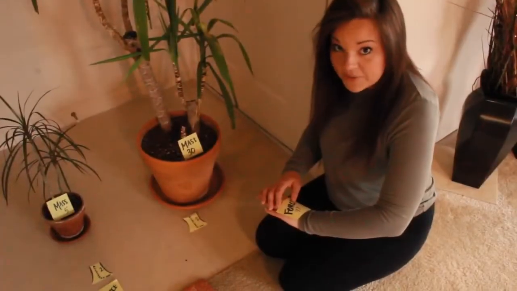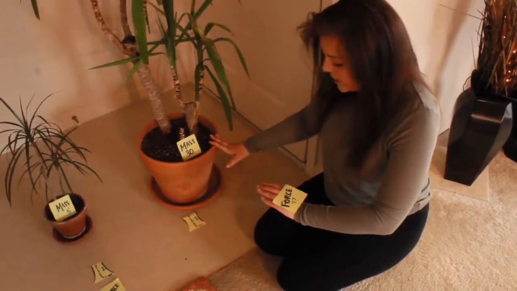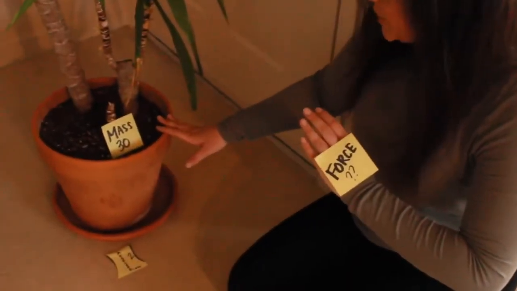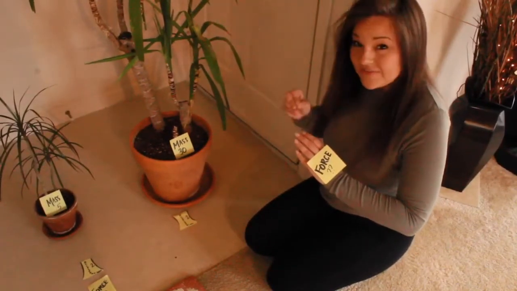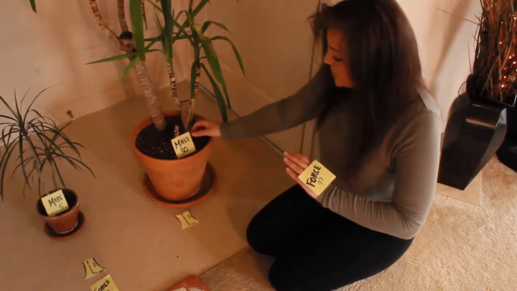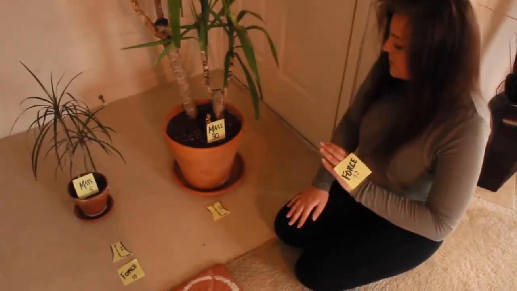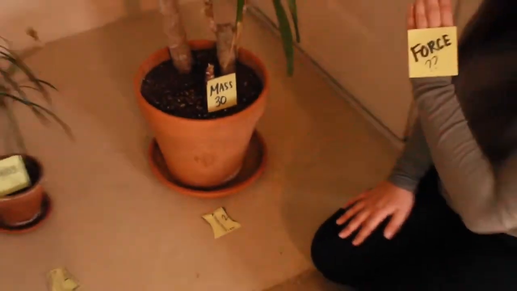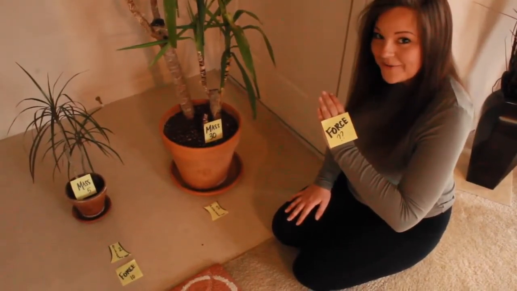Now, we've already determined that the force that needs to be applied to this is going to be greater, but I'm hoping that you guys can help me figure out what the force will be. So we know from our understanding in mathematics that both sides of an equation have to be equal. So our M and our A are already configured. Our mass is 30 and our acceleration is 2. So what will the force be? Go ahead and pause the video and try to figure it out.